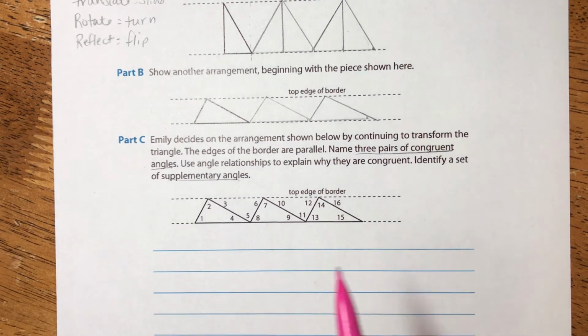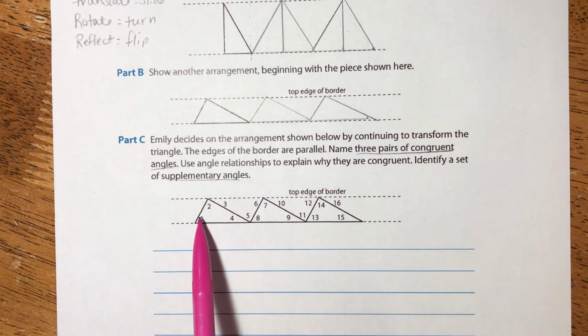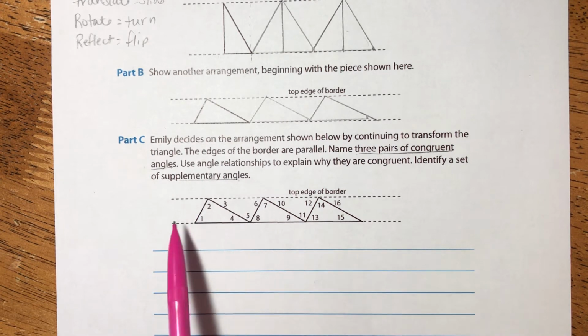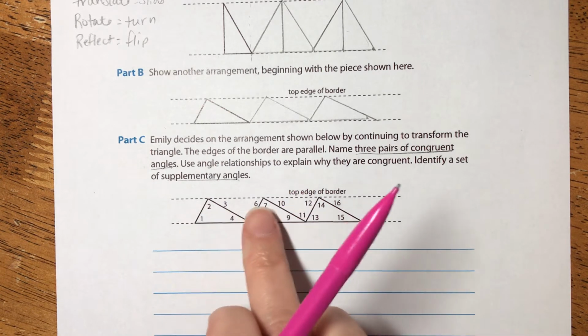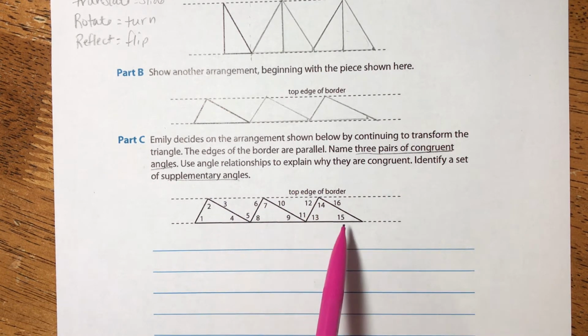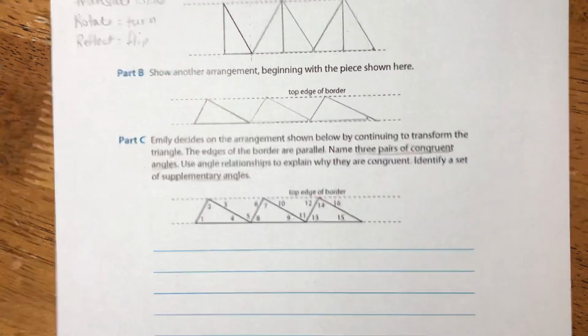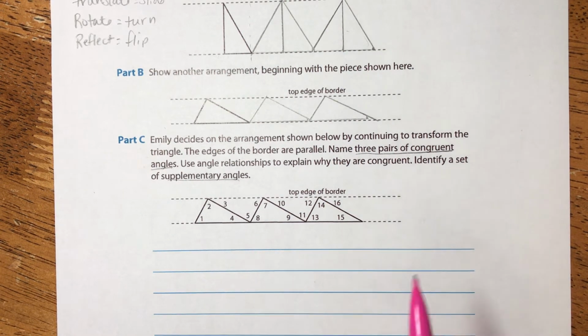I also know that these are triangles, right? And they're similar. Or no, not similar. Congruent, right? I'll get it right. These are transformations. We didn't change. This is a translation. Same size, same shape. So all I have to do is find corresponding angles, the angles that match each other, and those are all congruent.